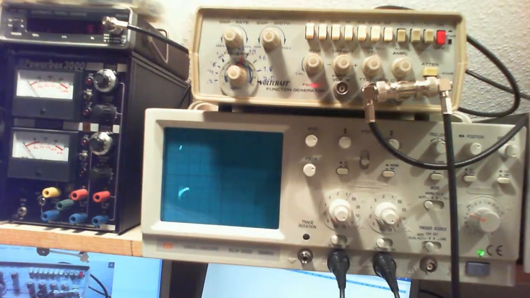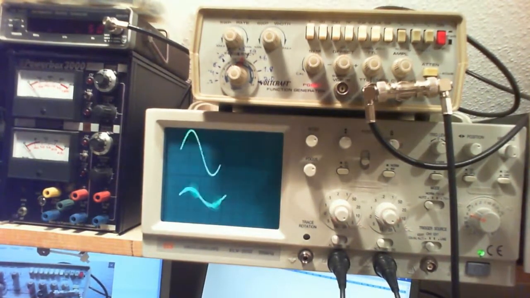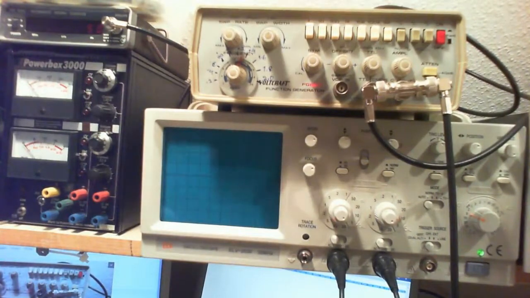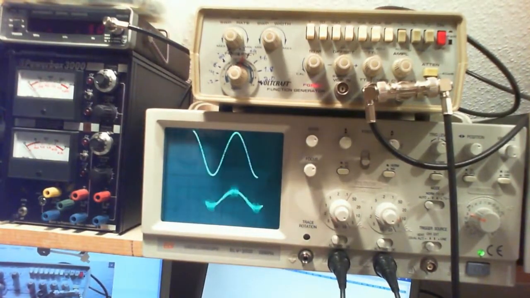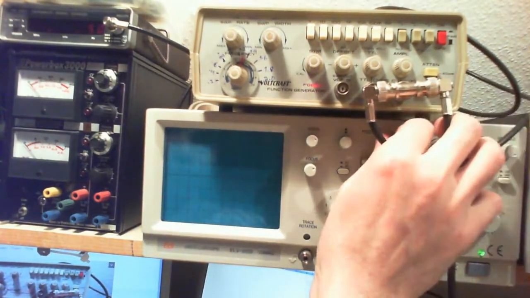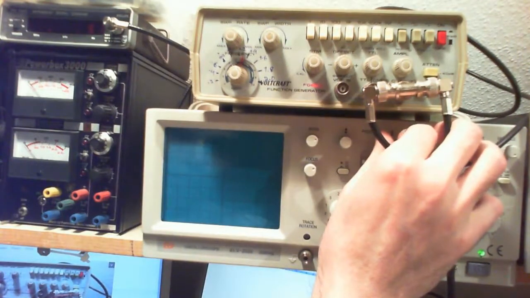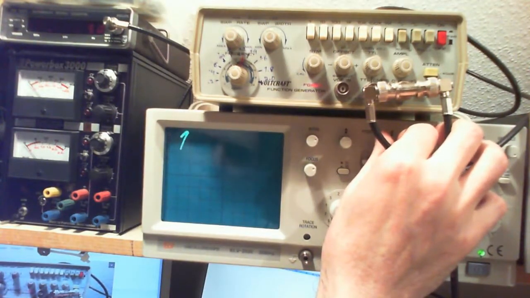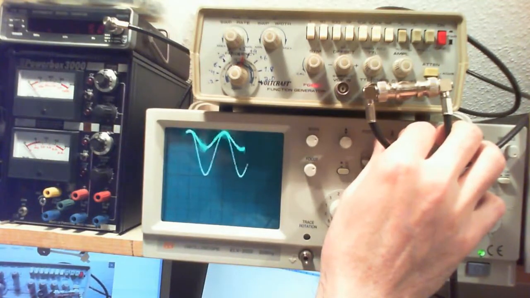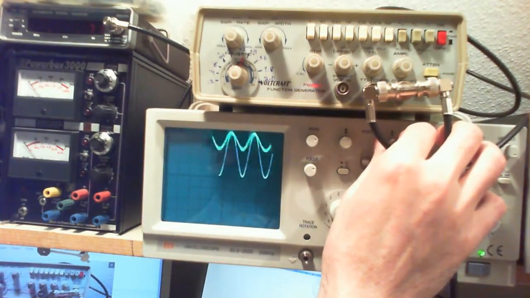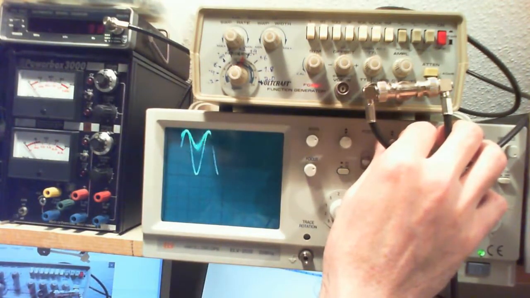No, I'm sorry, 50 hertz. I'm at about 50 hertz, and if I bring this signal up, there is no phase shift here, and this is all the way up to 100 hertz.